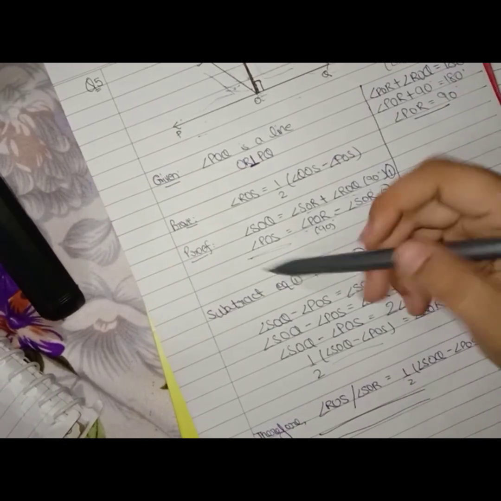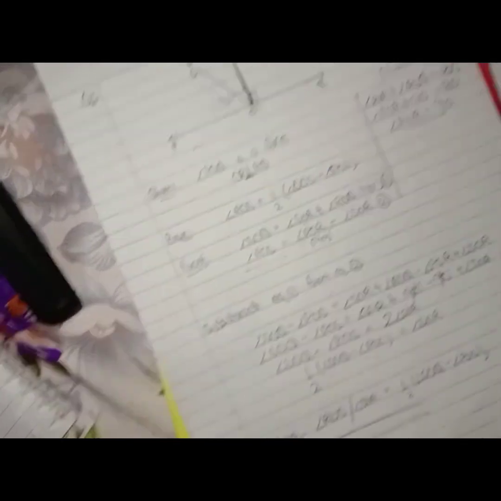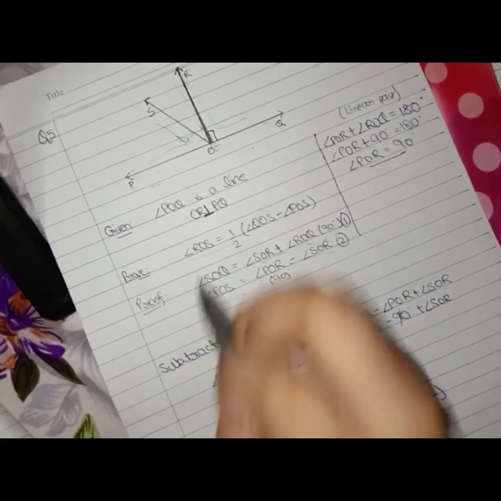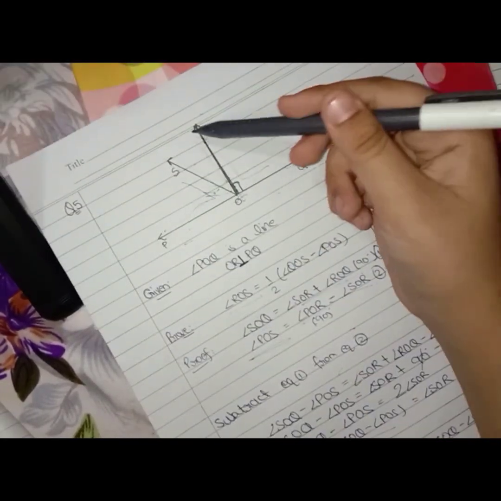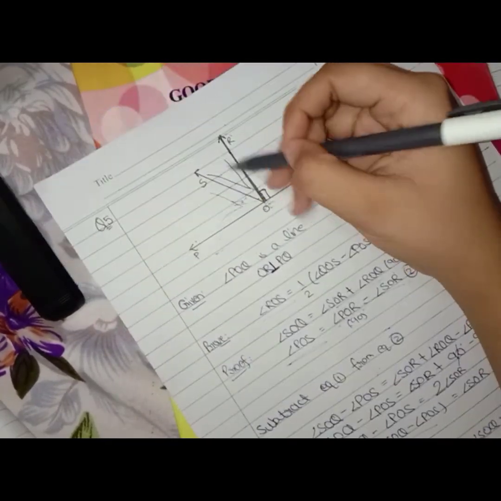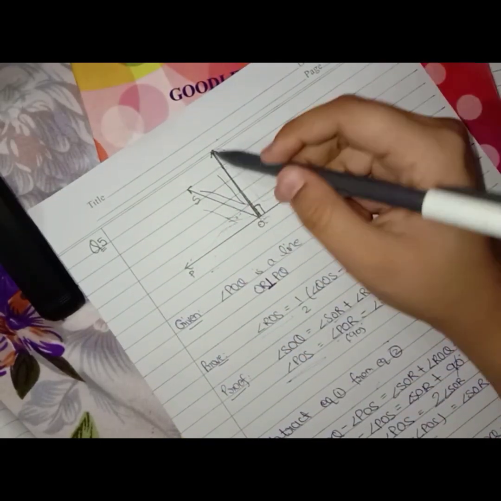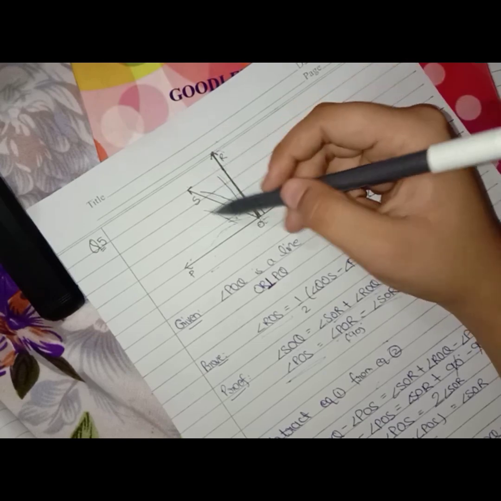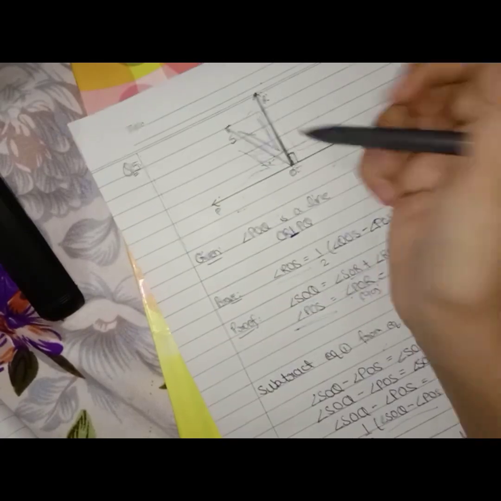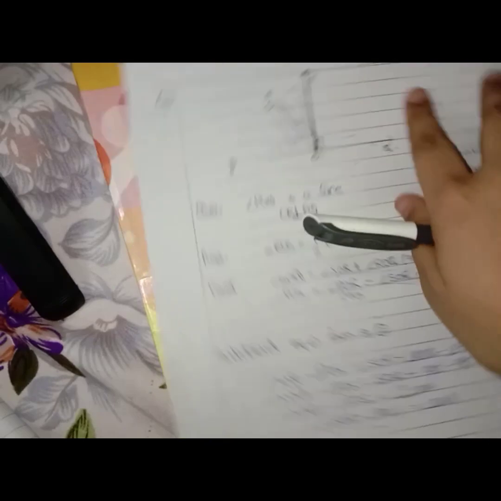Yes, but why have we subtracted, not multiplied or added? Because in the question we were asked the value of ROS only. Yes, ROS only, and ROS is right here. Okay, ROS is right here. So by subtracting angle POR minus ROQ, we have got the value of SOR only. Okay, but we do not have to calculate it.